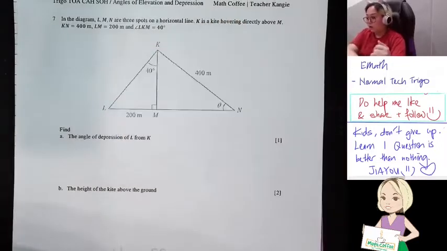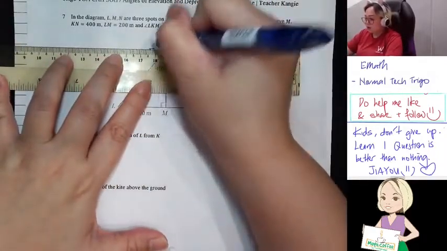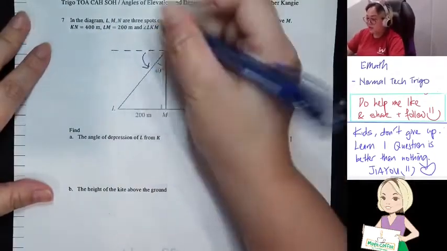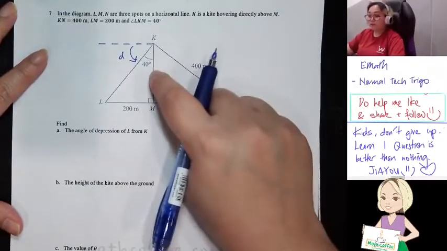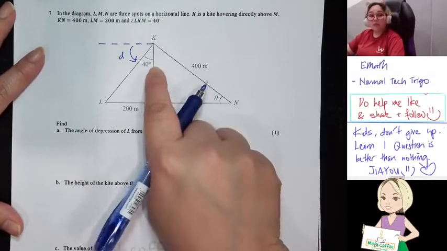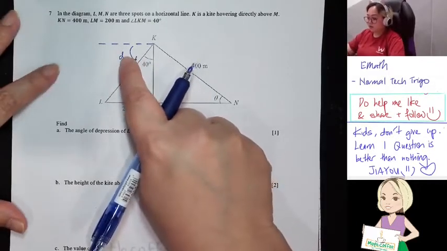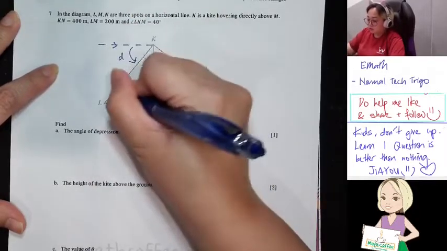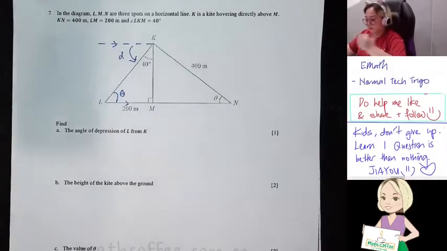So we need to draw a horizontal line first. That means from the K, I need to draw the horizontal line. So angle of depression is this direction. This is the angle of depression. Be careful, don't go and write 40 degrees. Common mistake is students say it's 40 degrees, but it's not. So this side is the angle of depression. In other words, this is alternate Z. So they want to talk about this angle. They want me to find this angle.